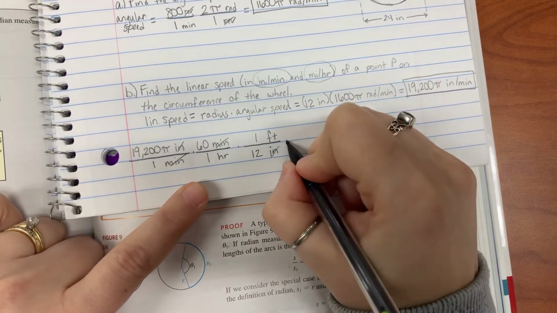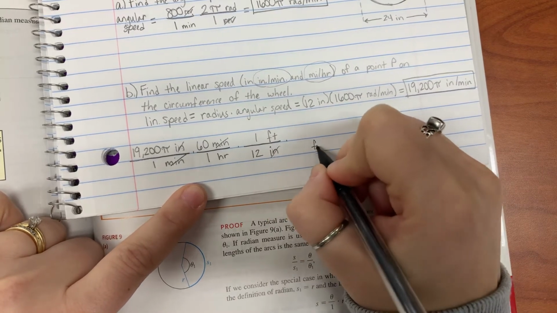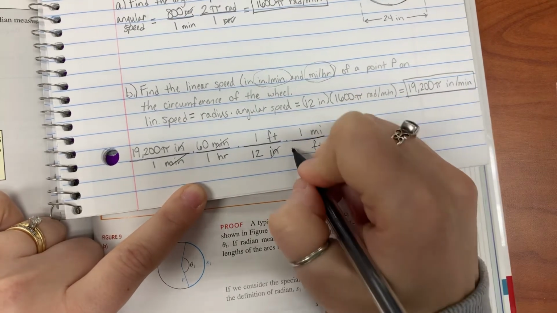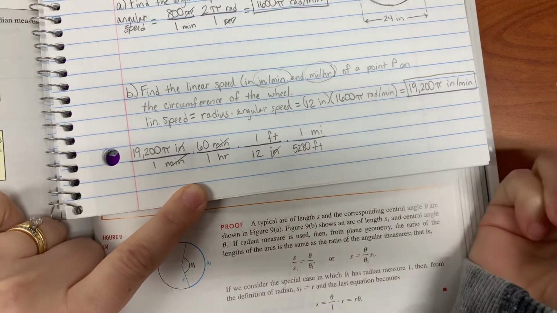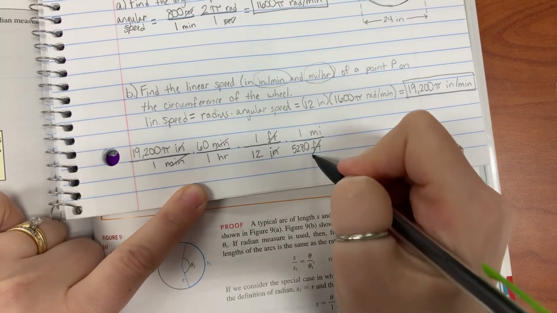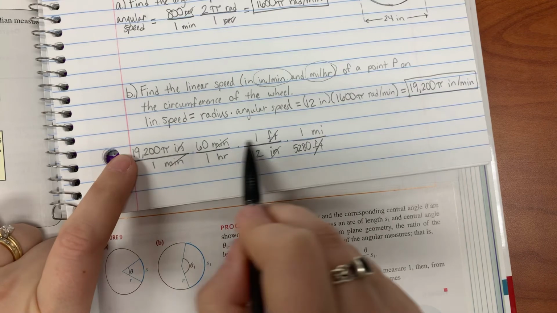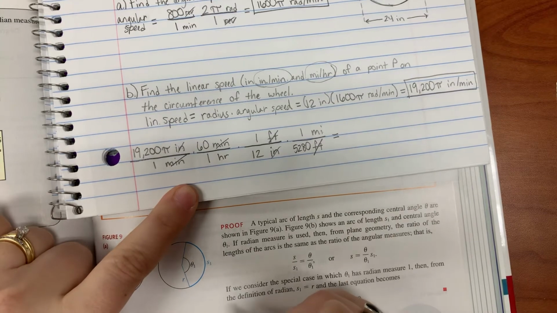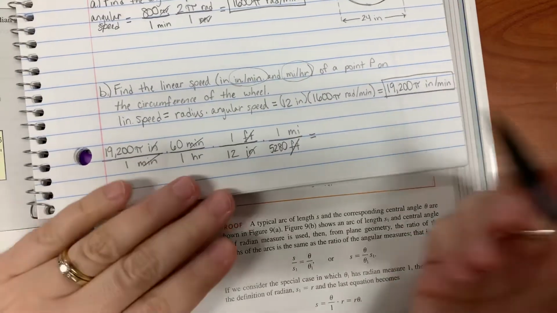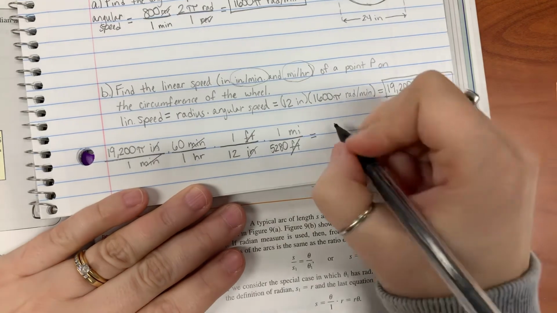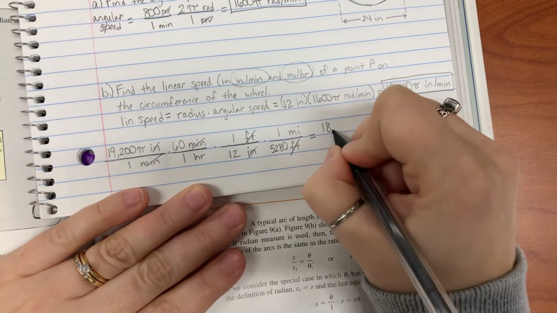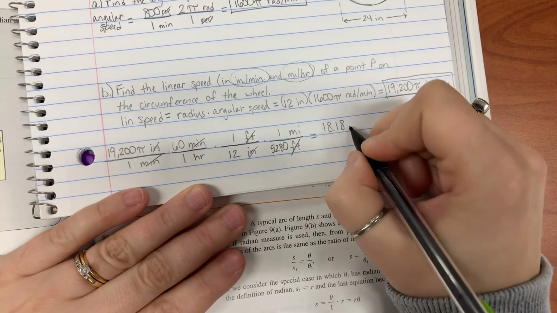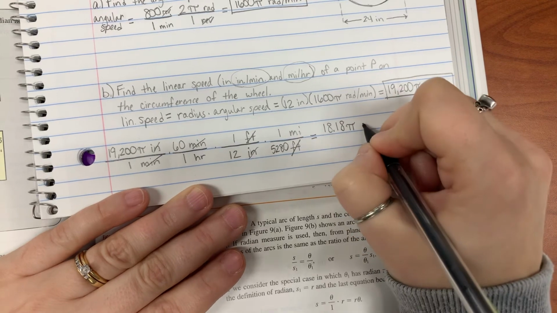Then I want to go from feet to miles. So I'm going to want to cancel out my feet and go to miles. Well, 1 mile is 5,280 feet. So again, that will cancel out my feet. Now the only units I have left on top are miles. On bottom are hours. So that's miles per hour. So if I do all of that, I end up with, if I keep pi in there, like I did on this one, I end up with 18.18, and that keeps repeating, 181818, times pi, and that was in miles per hour.